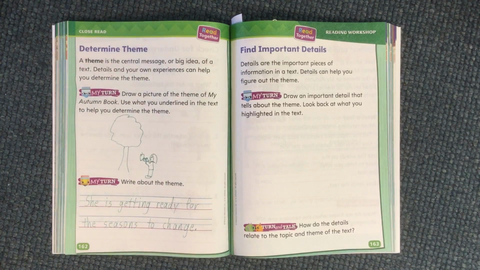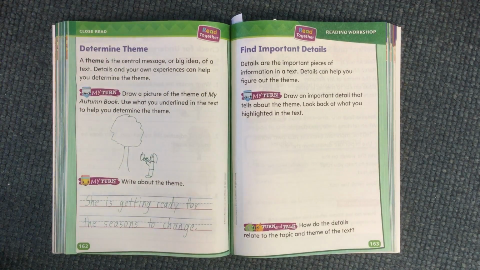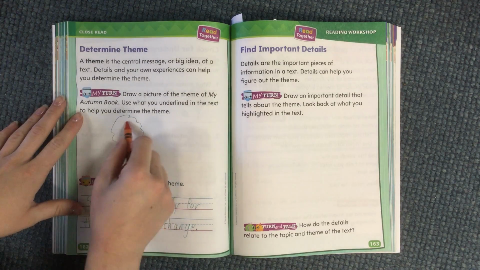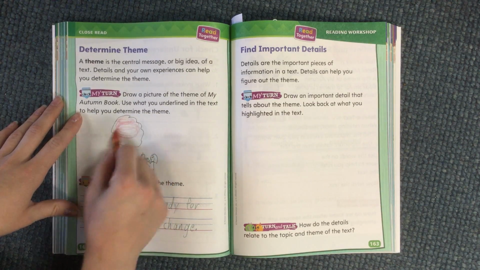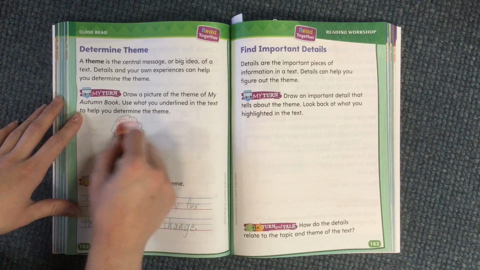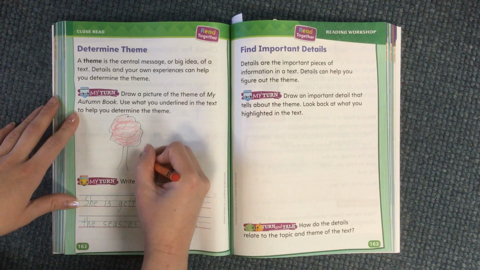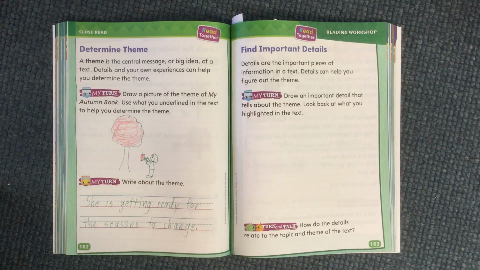Let me add color to my picture. Because if it's autumn, I can't make the tree green, so I'm gonna make the tree orange. Because some of the trees turn orange in the autumn. There we go. And she has black hair. Do I have black?